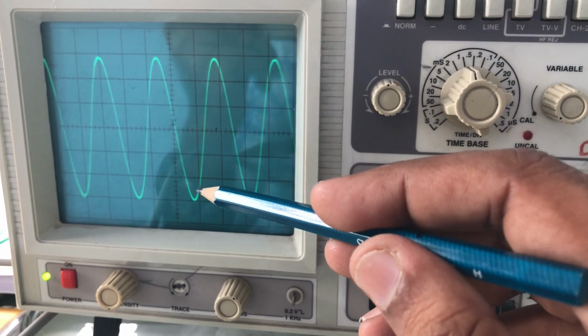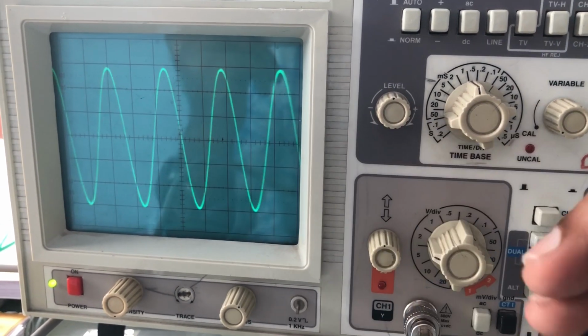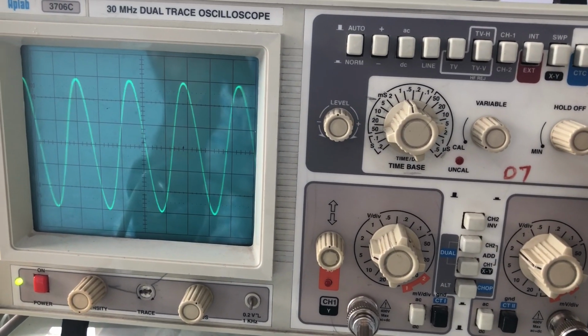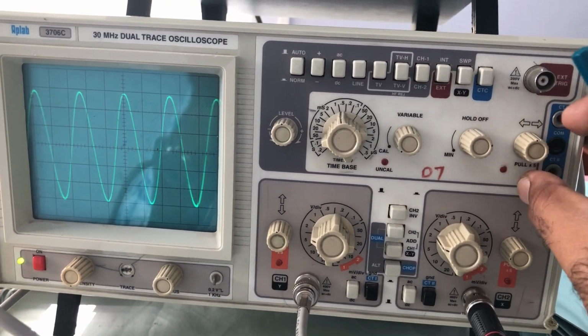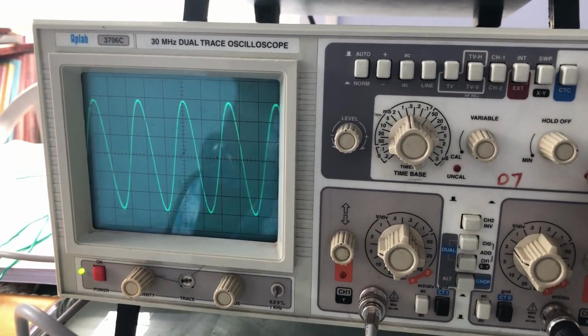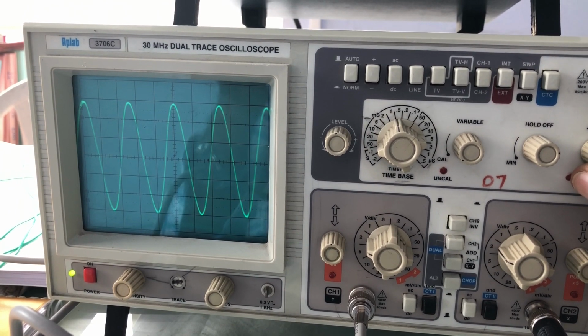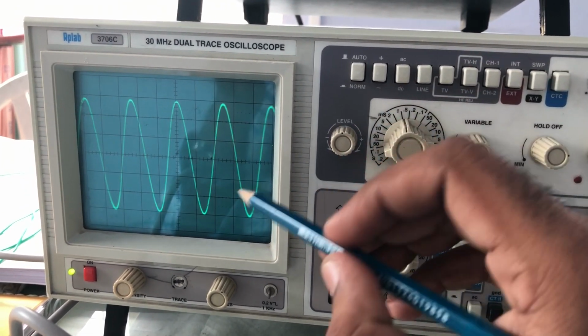From the positive peak to the negative peak, here we adjust left to right with this knob, and we will keep it in the center. Now we check the peak to peak.